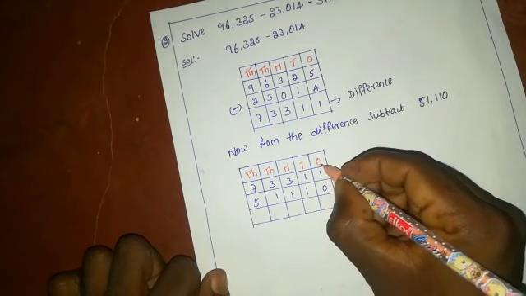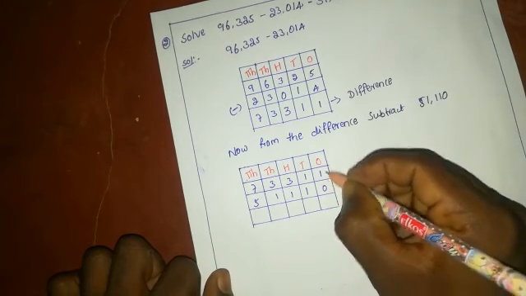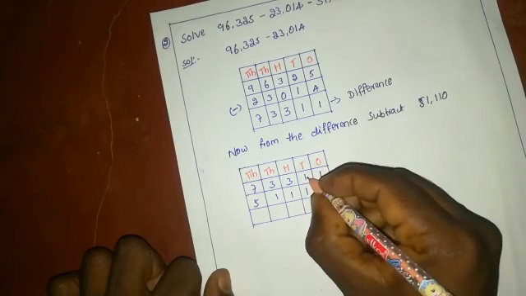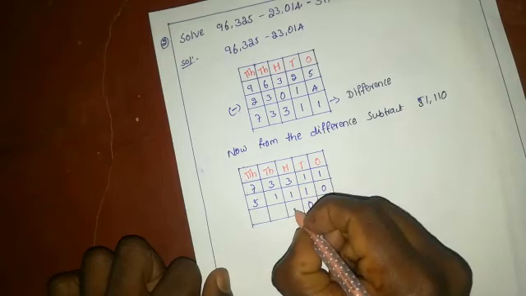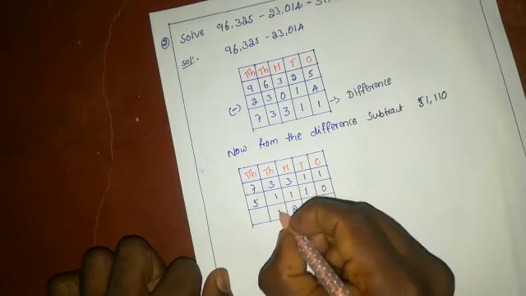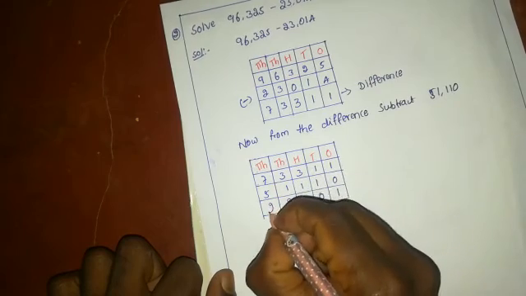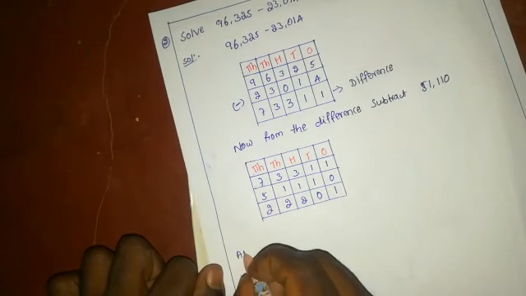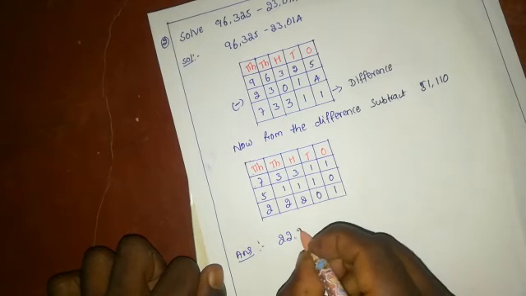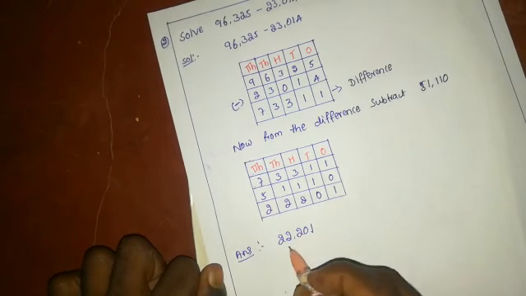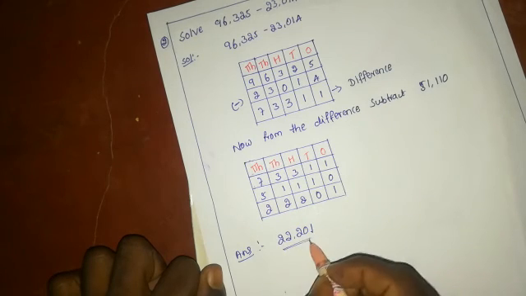At first we subtract in the ones column. When we subtract 0 from 1 we get 1. When we subtract 1 from 1 we get 0. Here, when we subtract 1 from 3 we get 2. Here, when we subtract 5 from 7 we get 2. And we get the final answer, that is 22,201. How to pronounce this? 22,201. This is the final answer.